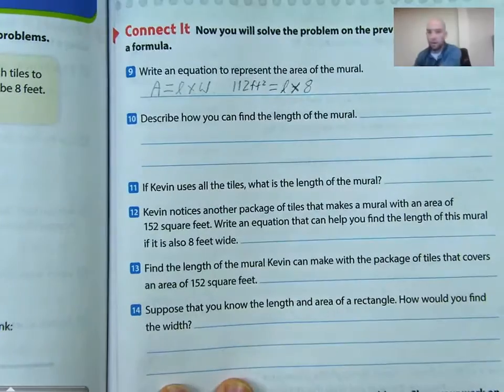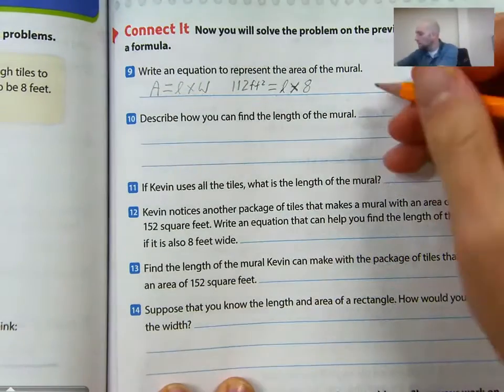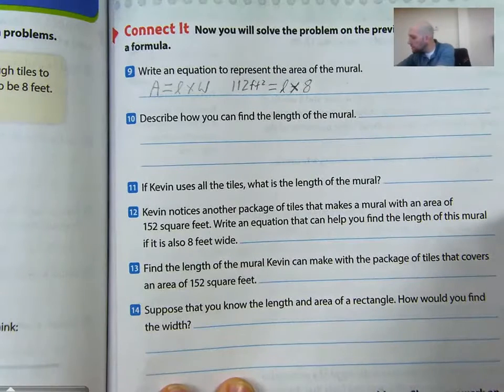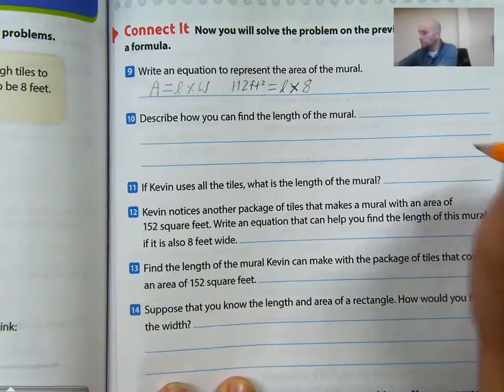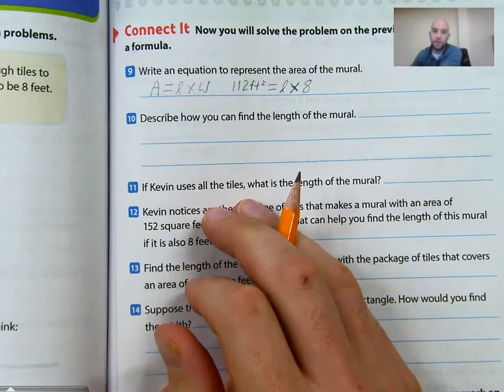So 8 times L equals 112. It doesn't tell us to solve it, it's just write an equation to represent the area of the mural. So we've written ourselves an equation, 112 square feet equals L times 8.